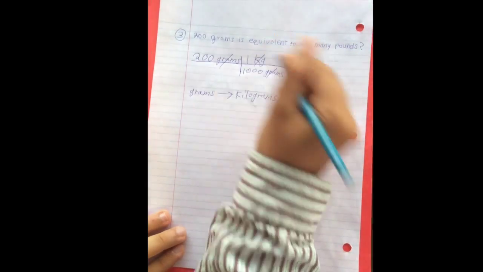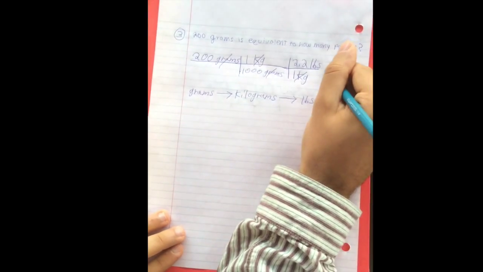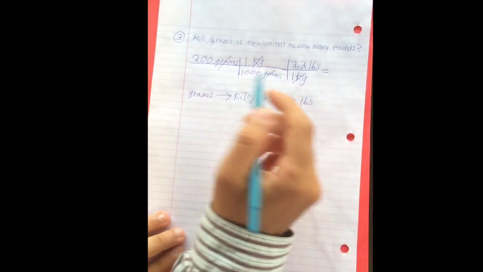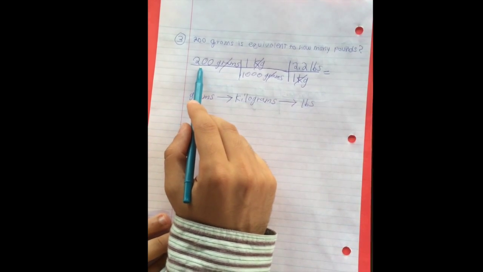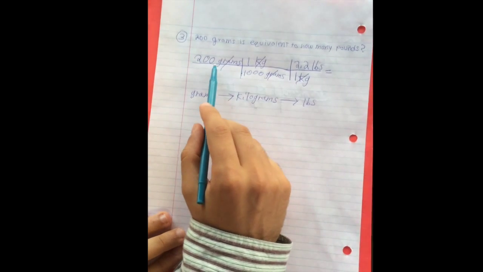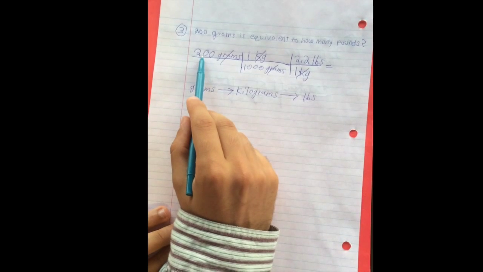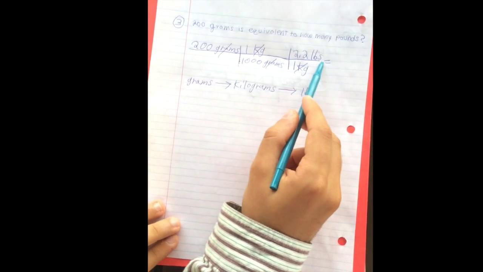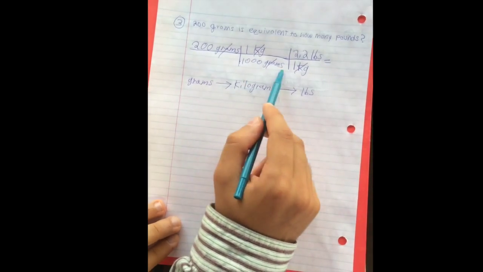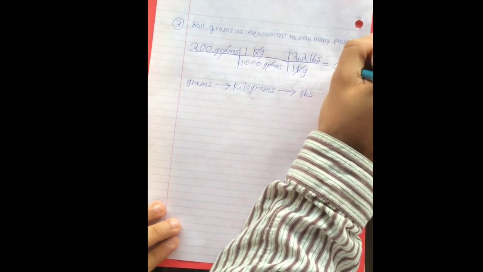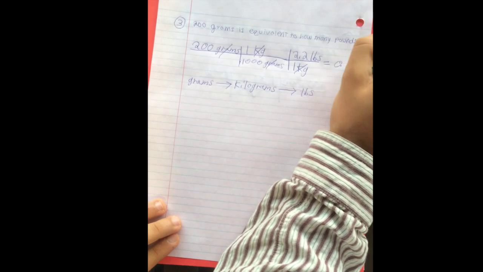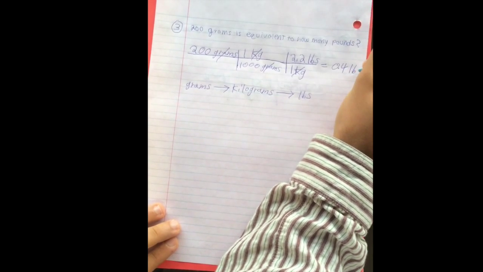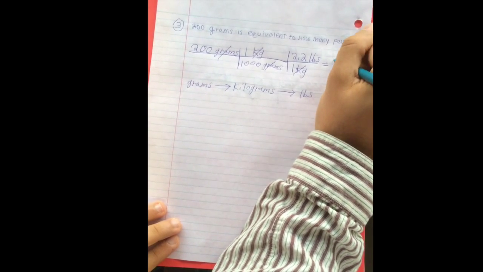So what we do is we cancel out the kilograms and we're left with pounds. So now we do our multiplication across and divide by 1,000. So we do 200 times 2.2 pounds and divide that by 1,000 and we get 0.4 pounds. And that's our final answer.